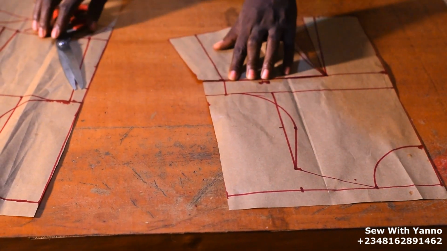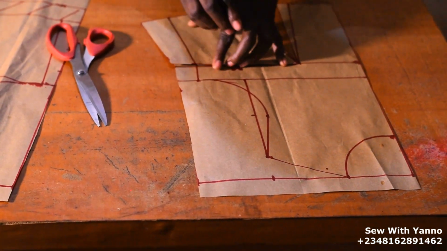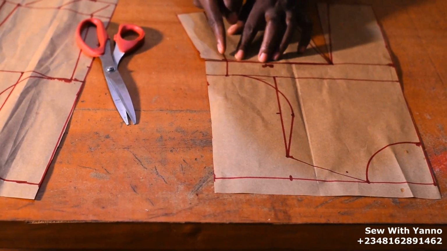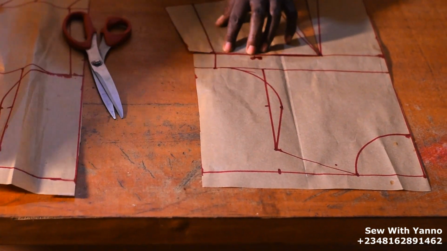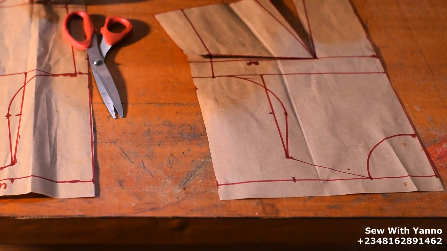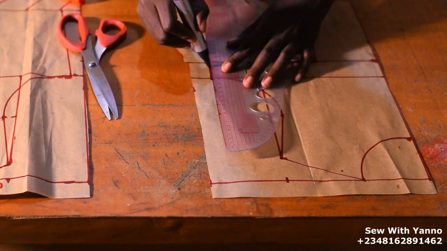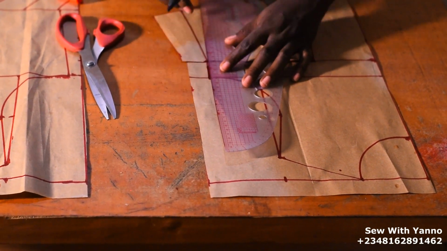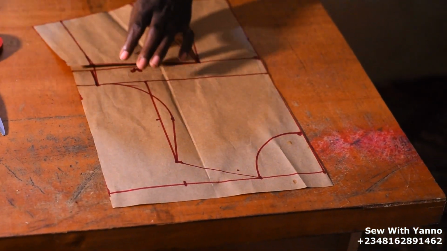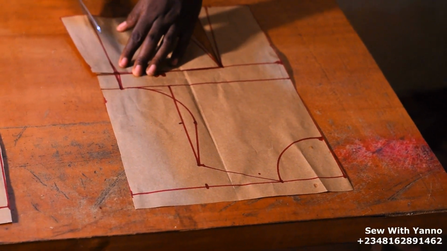So now the reason why I said we should have enough paper for our basic block is because sometimes you might have shortage here or your line is not aligning. So all you just have to do is to blend it in. Just blend it in like so, and cut out.